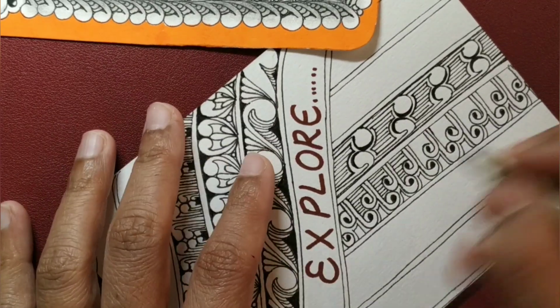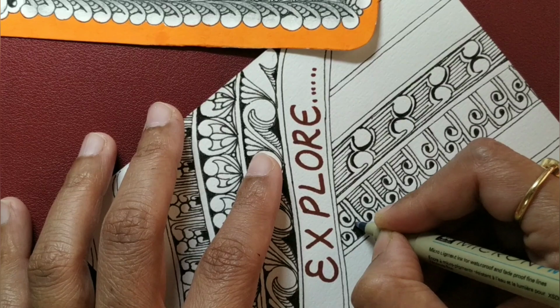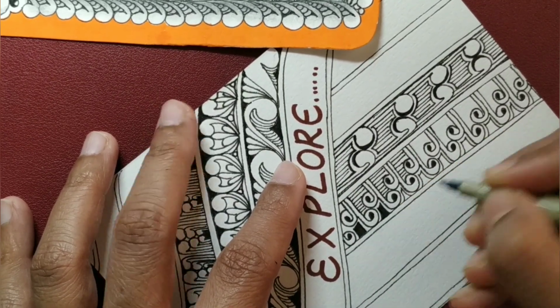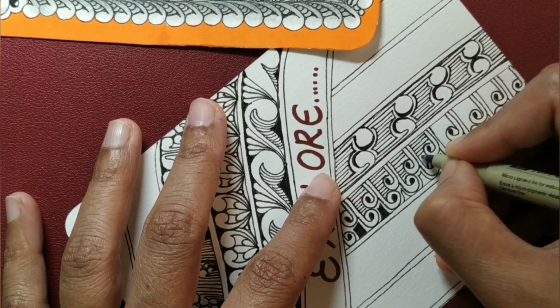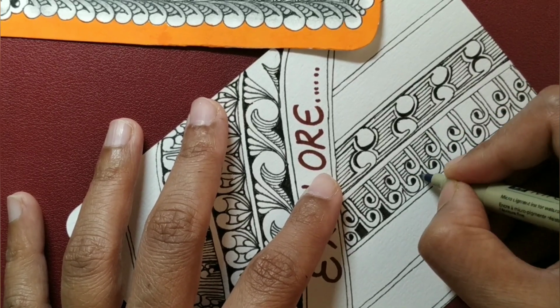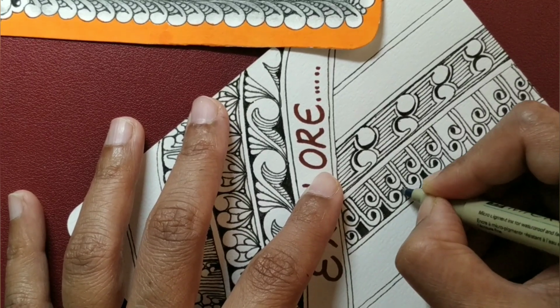Yeah, so probably this portion I am going to ink, so that again some amount of inking will add to the look of the tangle. Again add lines and ink this section, ink this section.